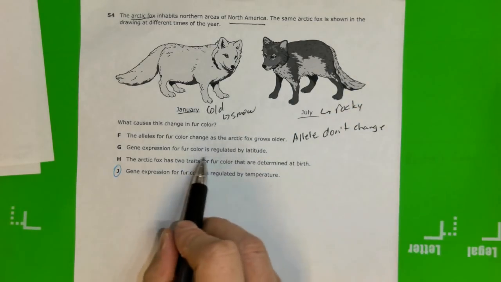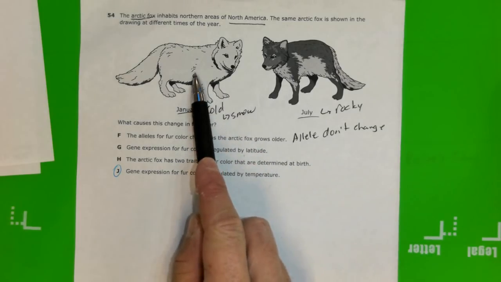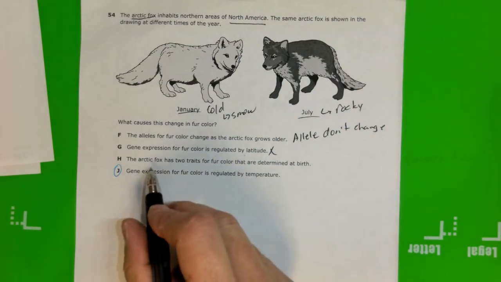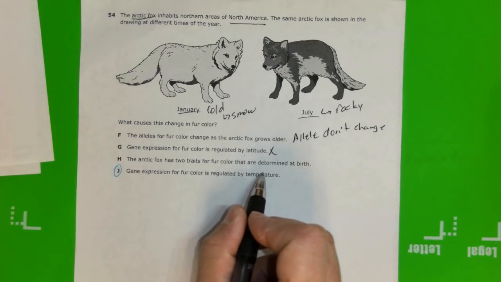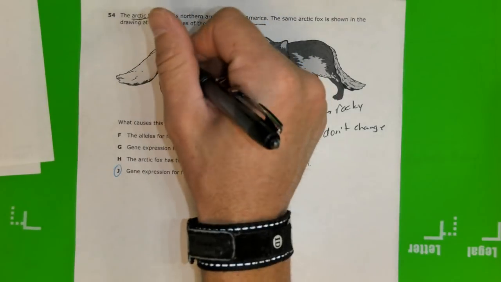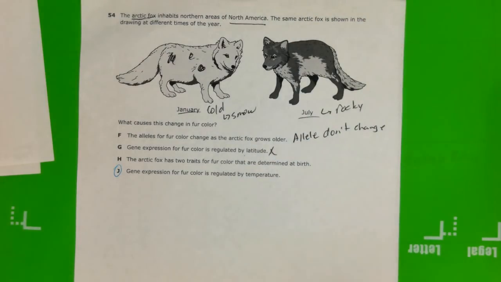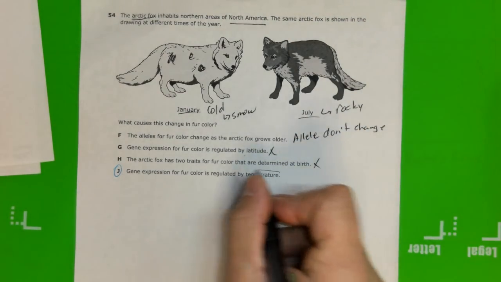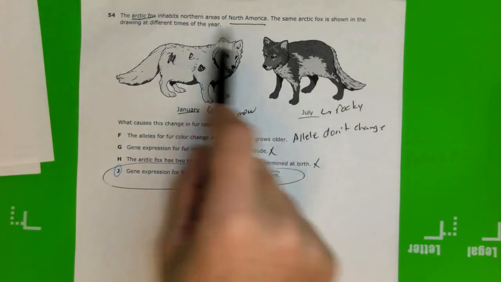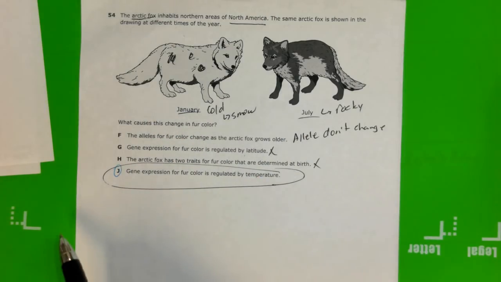Gene expression for fur color is regulated by latitude. Well, this is the same fox. This has the same Arctic fox. So it has nothing to do with it. The Arctic fox has 2 traits for fur color that are determined at birth. Well, if it did, it would constantly have it. It'd have some black here, some black here, some black here. It would be 2 different colors at birth. So the only one that makes sense is gene expression is regulated by temperature, because it doesn't directly mention temperature, but you could determine that January is going to be colder than July in North America, because that's the continent you live on.